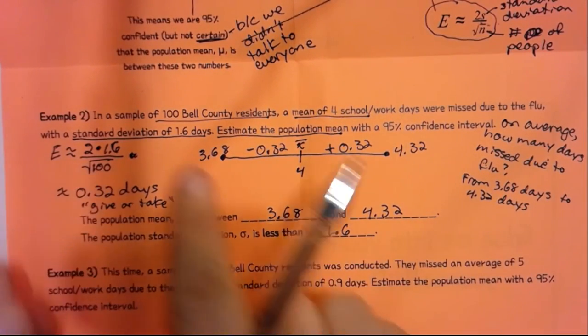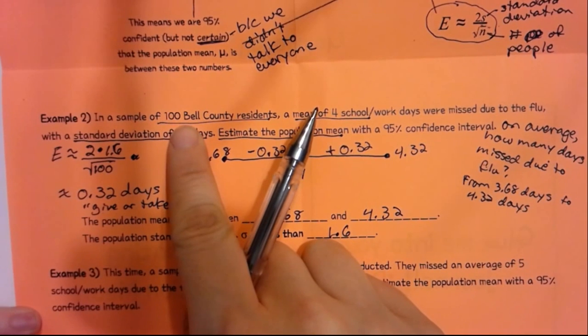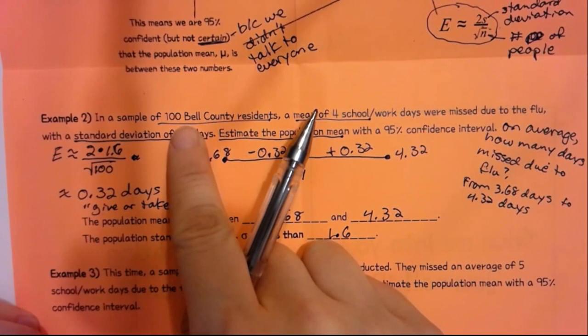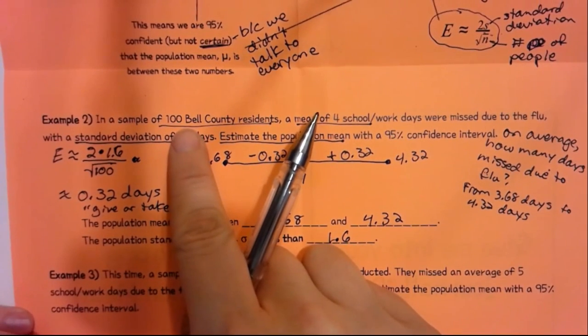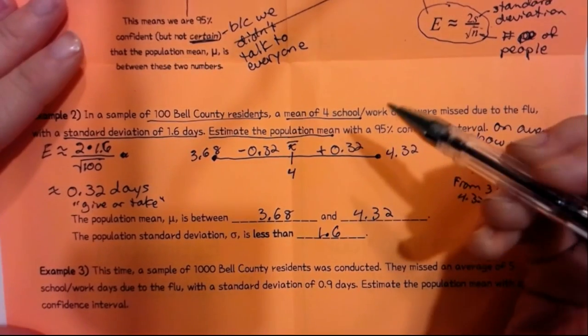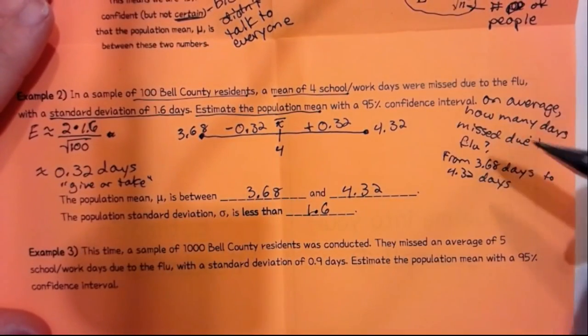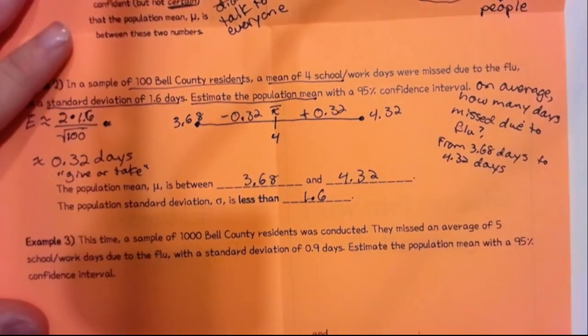Remember, we're doing this because we're not going to go talk to every single person in Bell County. That's several 100,000 people. That would be pretty expensive and pretty hard to actually get everybody to respond, because a lot of people don't respond to surveys. So we take a sample and we do some math to figure out what our population mean will be.